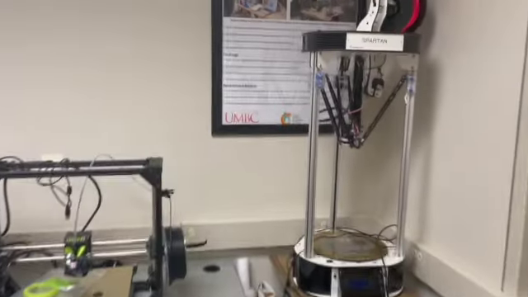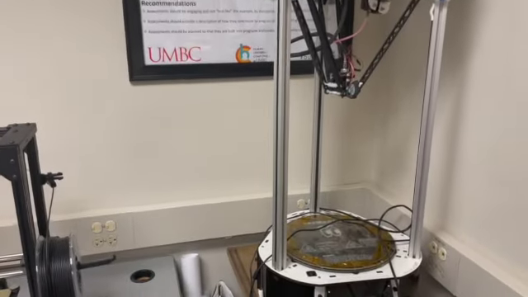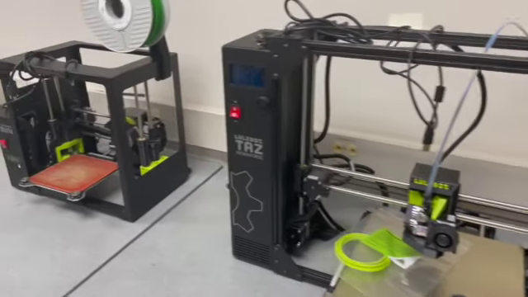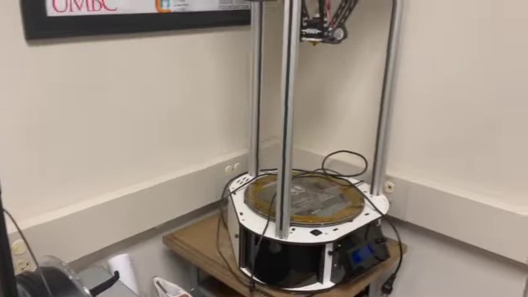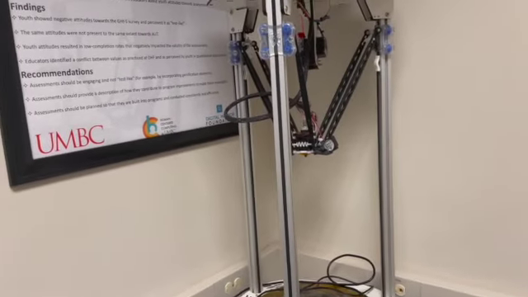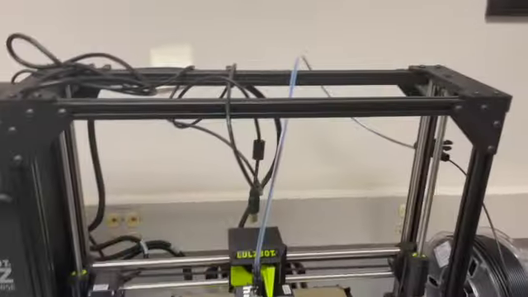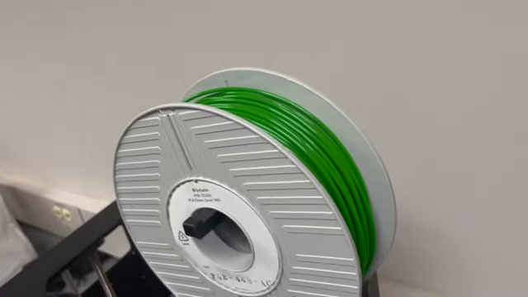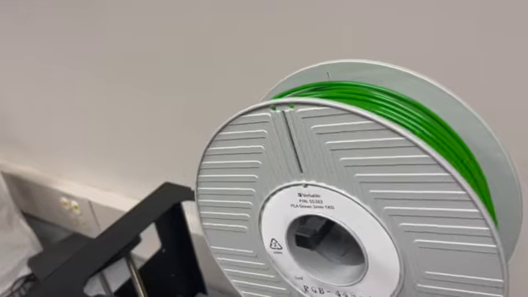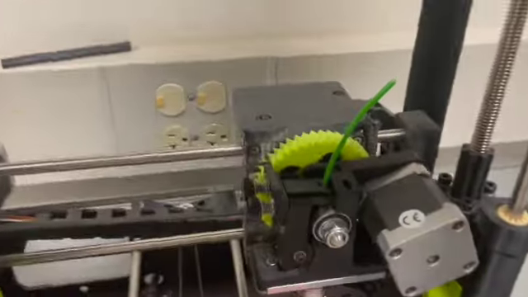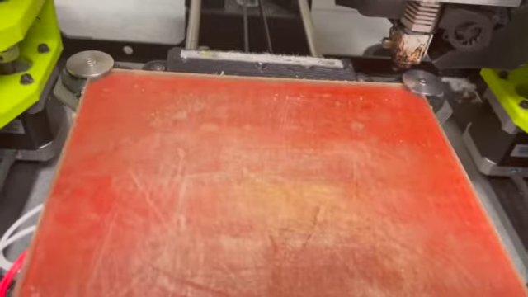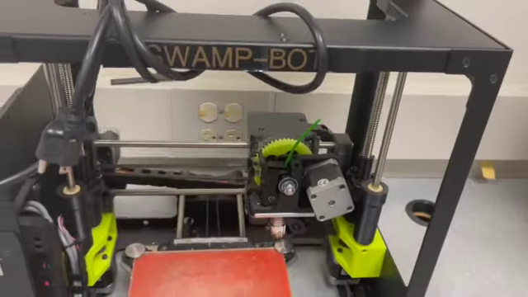And I have a few other 3D printers here. So we have some very tall ones. This is better for larger objects. And then we have others that can work with different materials. Most of the materials we use are different forms of plastic, and each have their own characteristics. So mostly PLA. You can see this spool of material that goes into the 3D printer and then gets melted and attached to this surface.